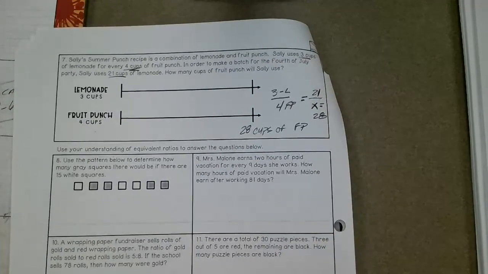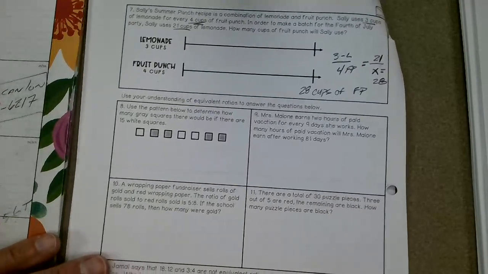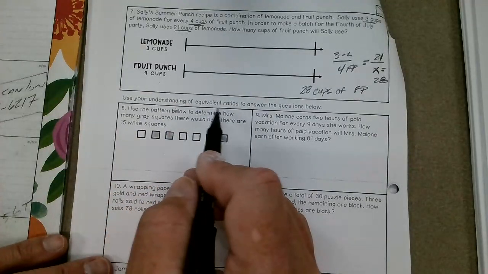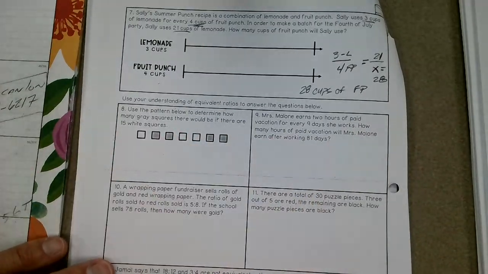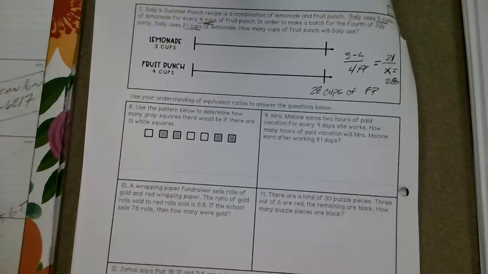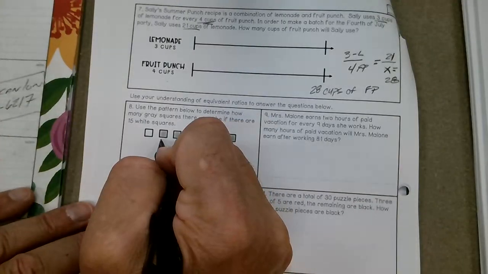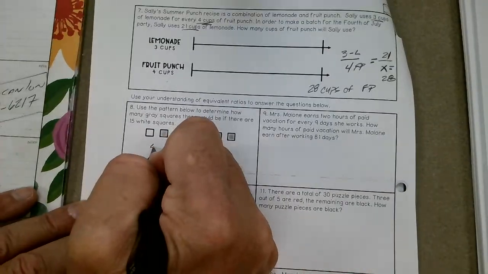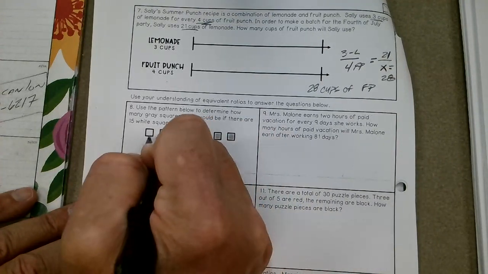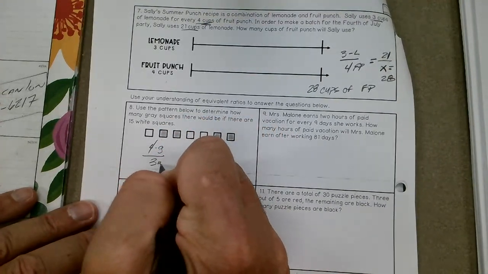All right, number 8. It says, use your understanding of equivalent ratios to answer the questions. Use the pattern below to determine how many gray squares there would be if there are 15 white squares. Well, right now I know there's 4 gray, and I have 3 white.